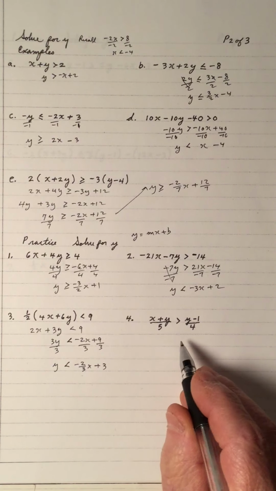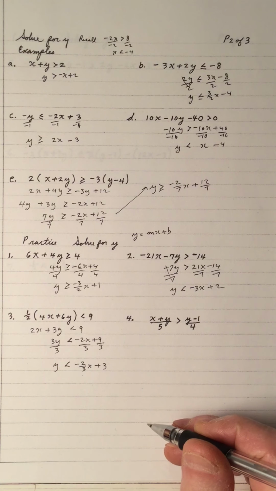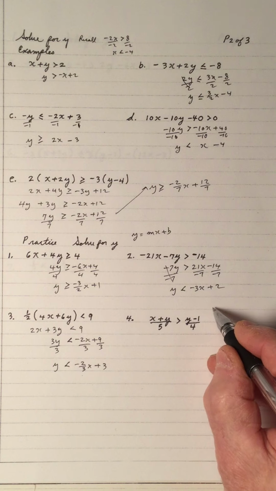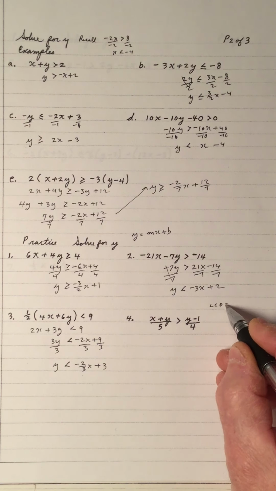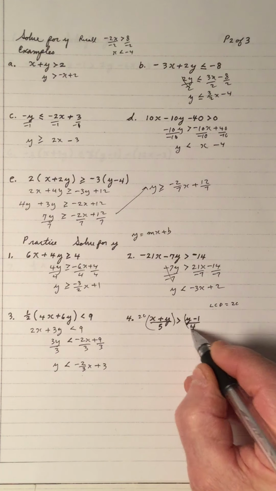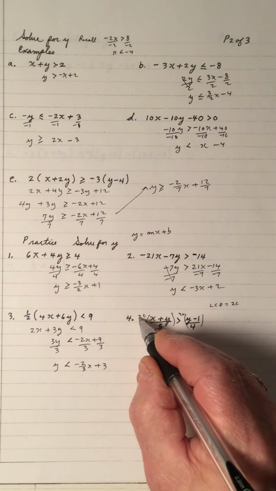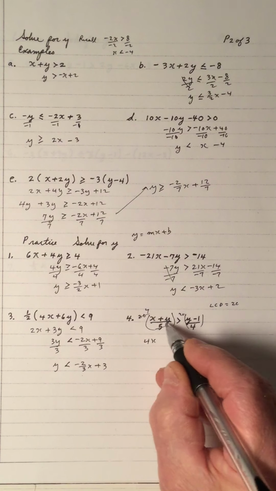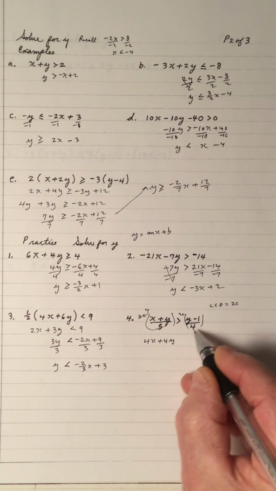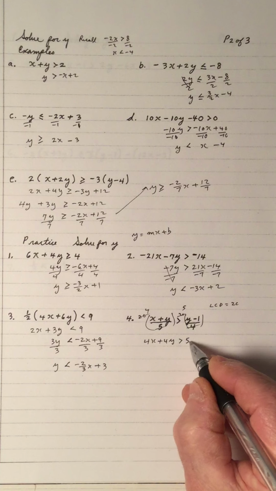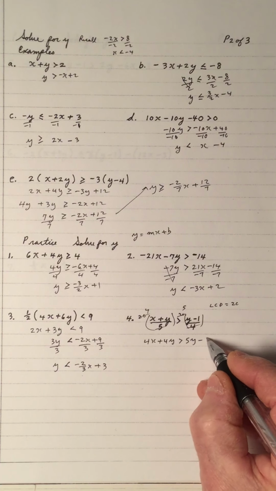Now I have fractions. So one way I can do this, I can cross multiply or multiply by the LCD. So I'll do it two ways. What's the LCD for 5 and 4? 20. So let's multiply by 20. 5 into 20 goes 4. So 4 times x, 4 times y. 4 into 20 goes 5. 5 times y. 5 times negative 1.